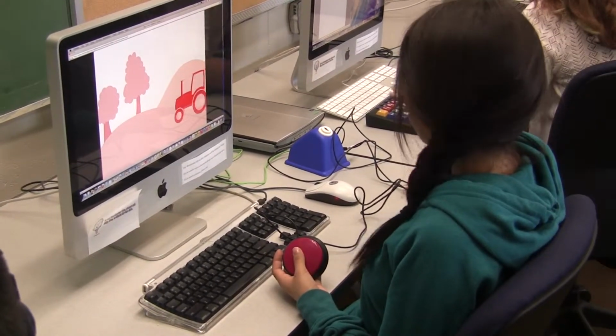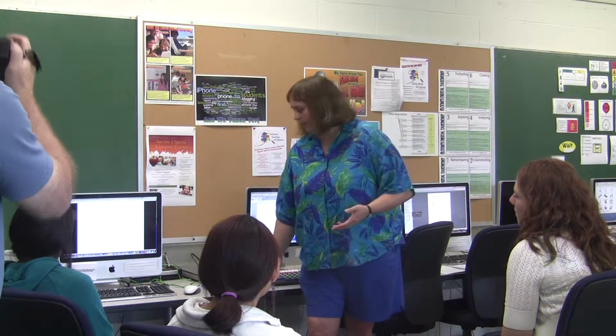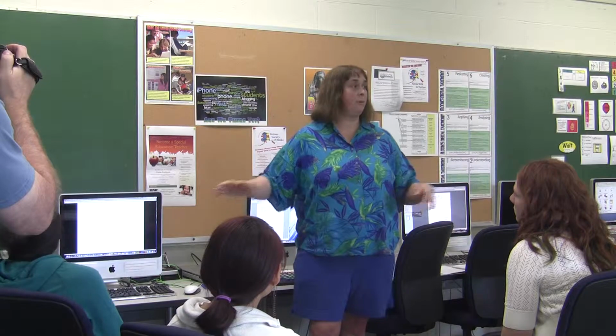And so it gives kids that don't have a whole lot of control something that they can do, something entertaining. And you can set up the switches so that they're working on their range of motion, and they're increasing their range of motion by reaching for the different switches.